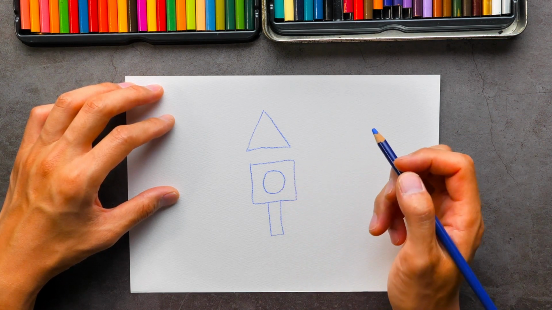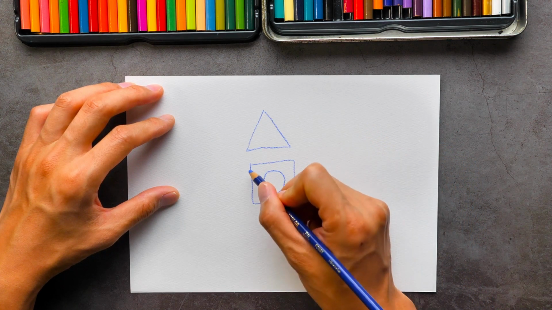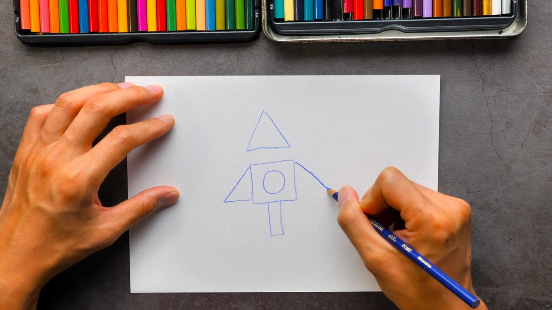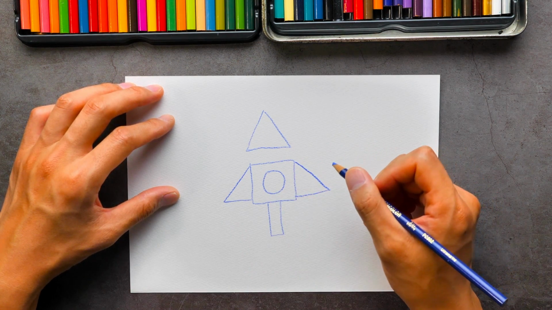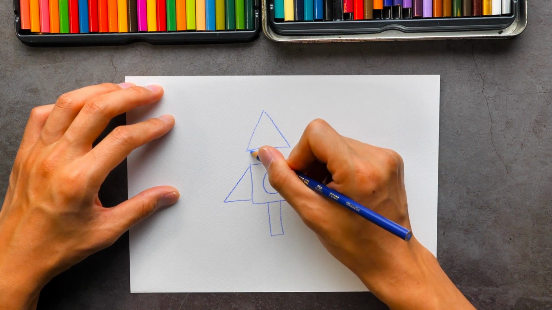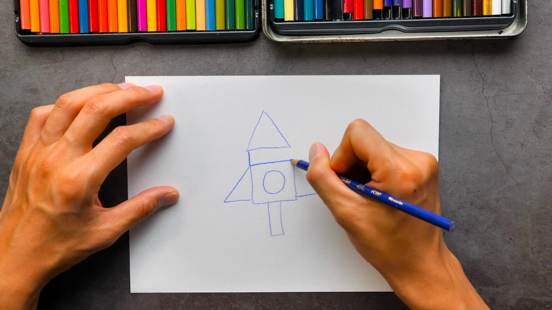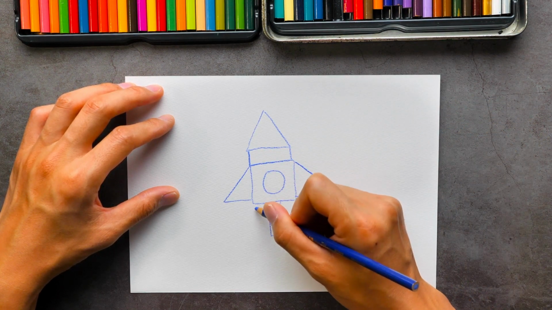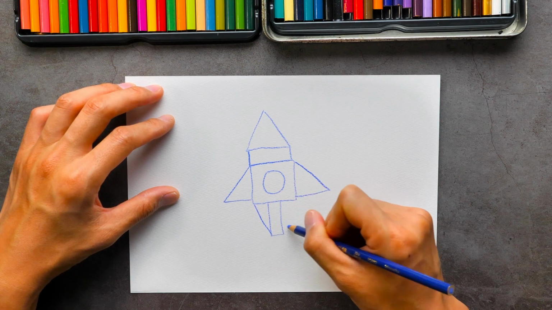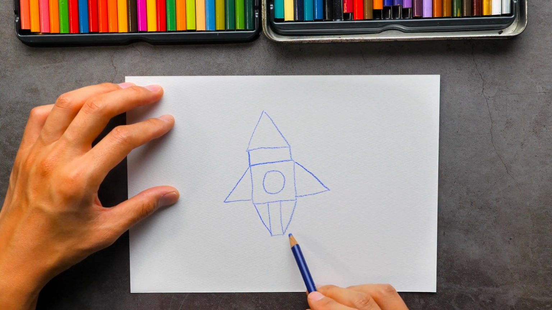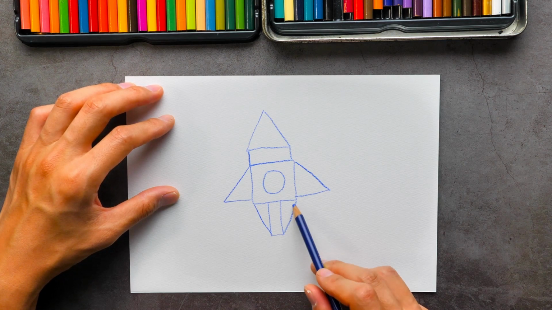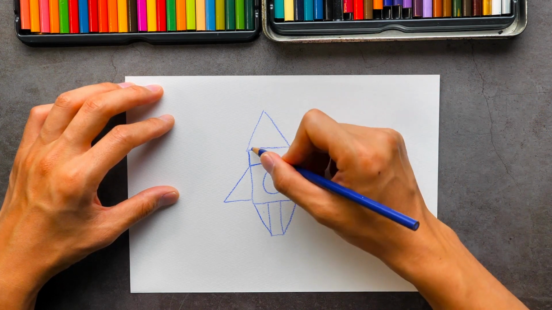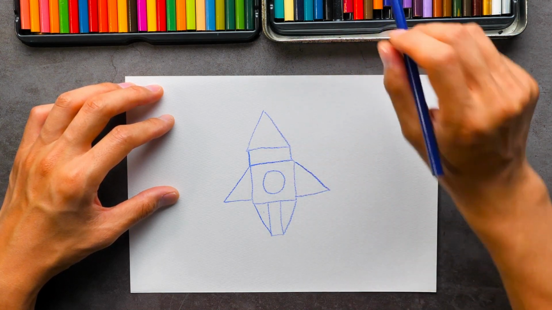Now you could add more shapes in there if you want. I want to add another triangle right here. Another triangle right here. And let's use a rectangle to connect this. There. And so if I draw a line here, look, that becomes a triangle, rectangle. And this will be my rocket ship.